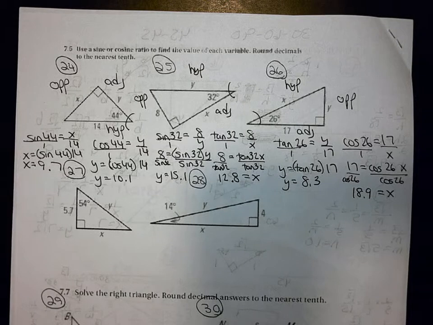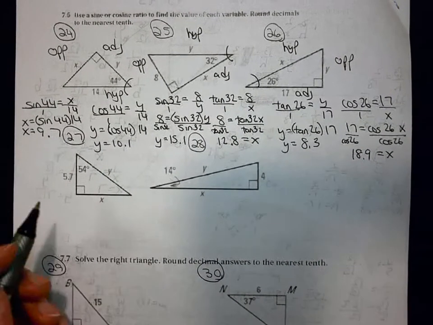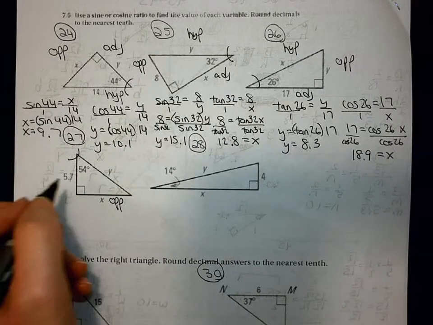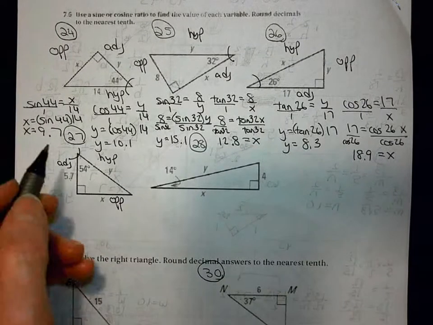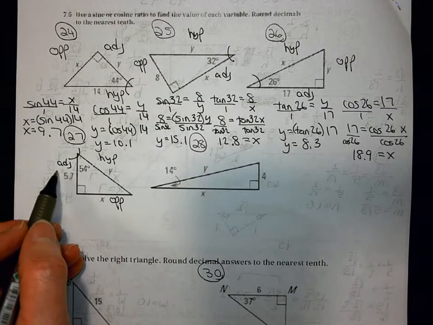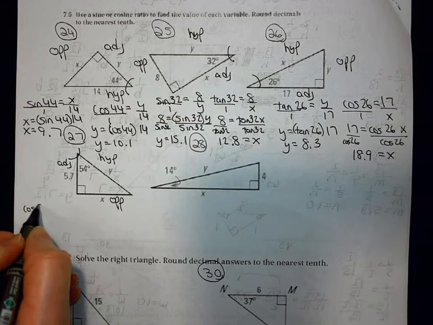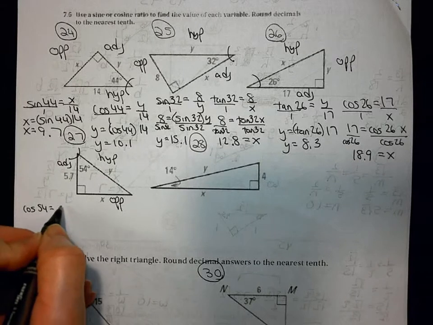Okay, if I move it up, now I'm going to do 27 and 28. So I'm standing here, opposite, hypotenuse, adjacent. Okay, so we have the adjacent, so we're going to do cosine of 54 is going to be adjacent over x.